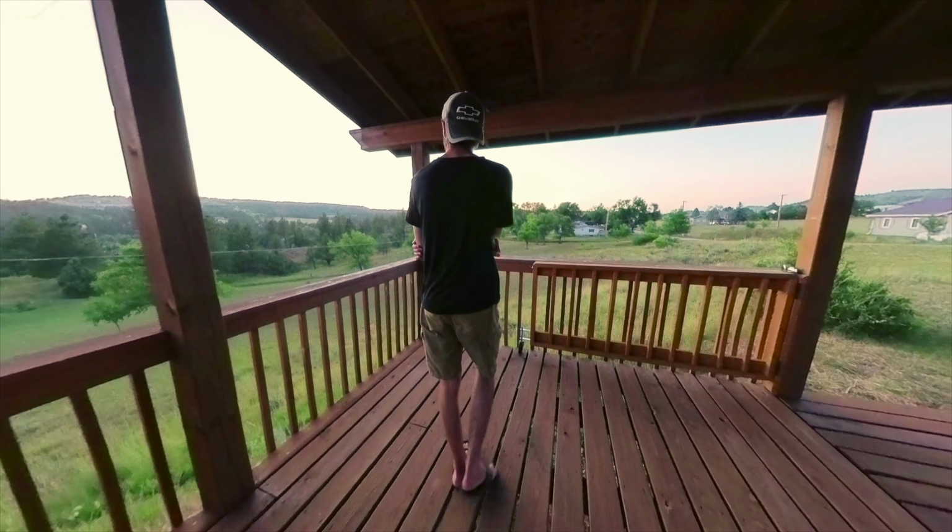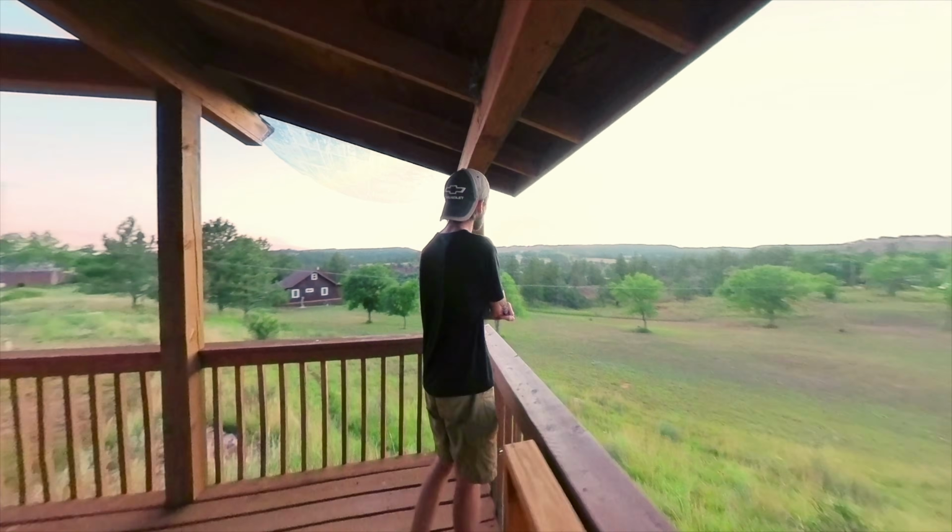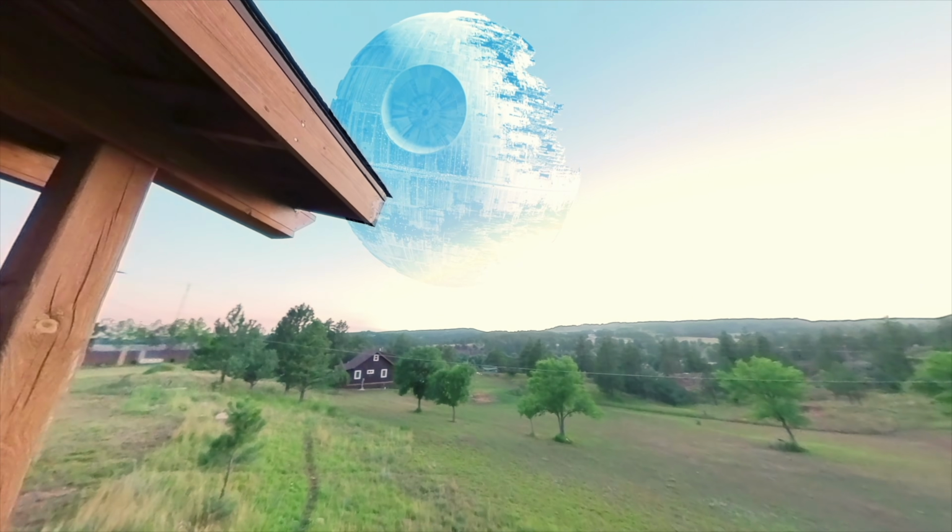Here's how I added the Death Star to this moving camera shot without having to use any motion tracking.